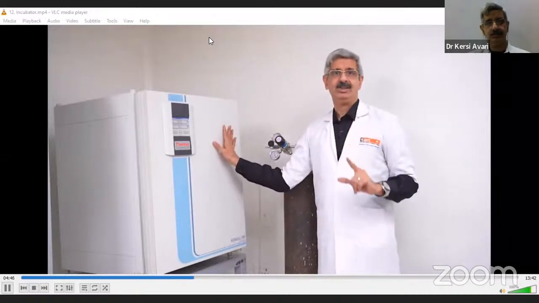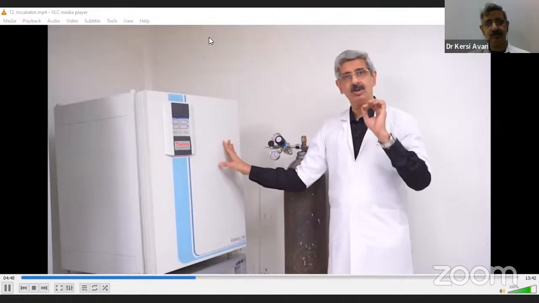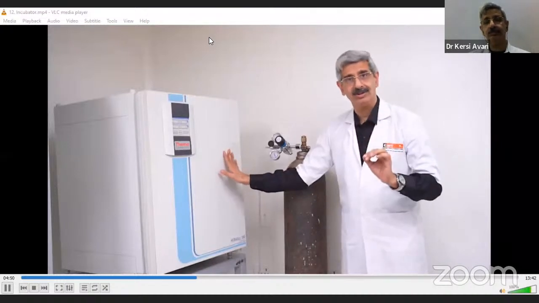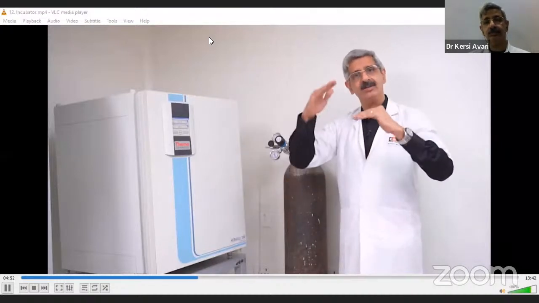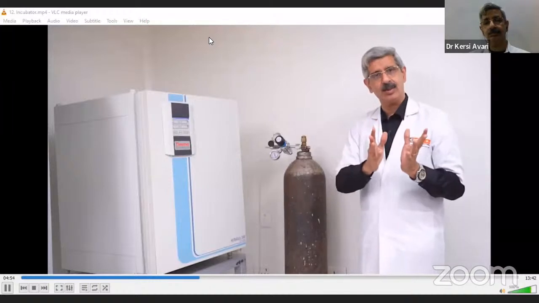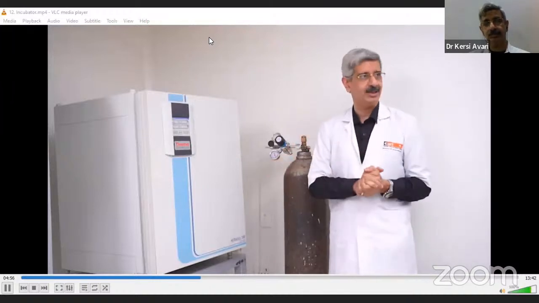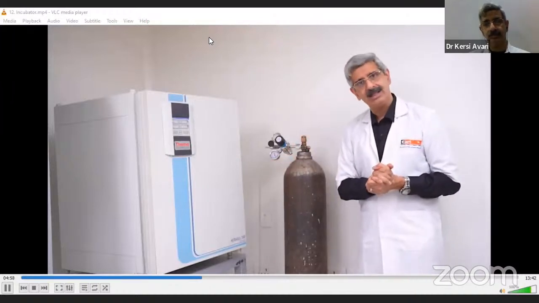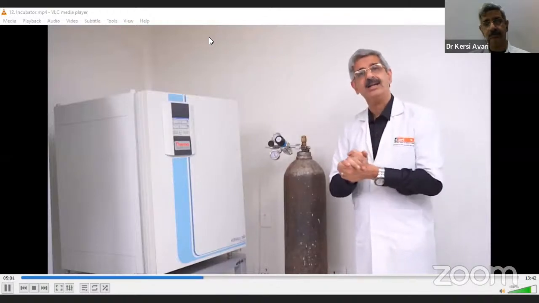Incubator is an exothermic gadget. It will work well in an environment which is cool. There has to be a temperature flux difference between the existing environmental temperature and its functioning temperature. So ideally, cooler labs means higher efficiency.